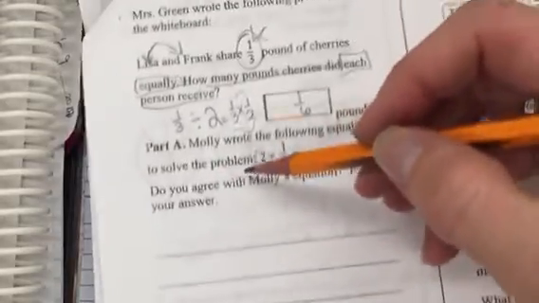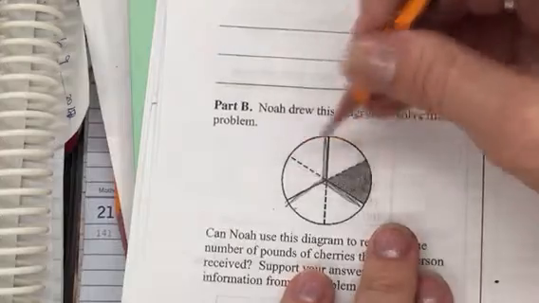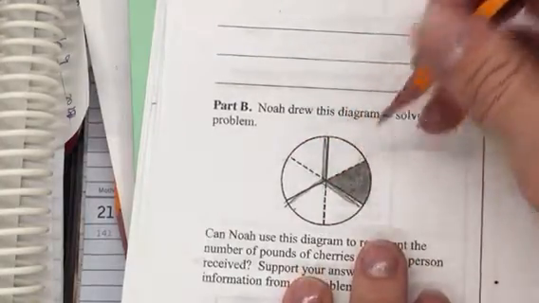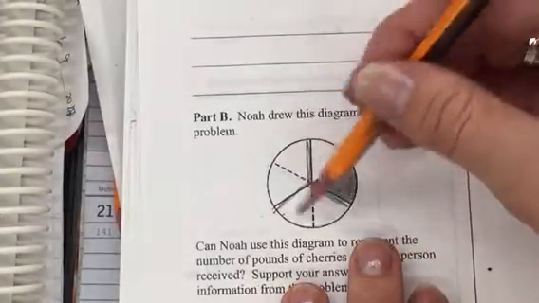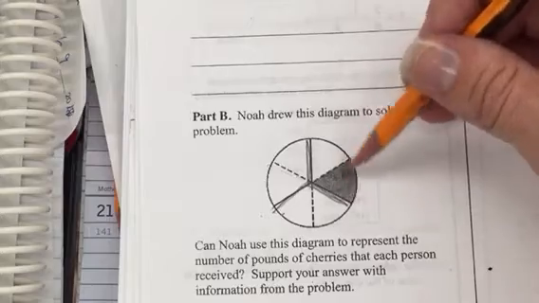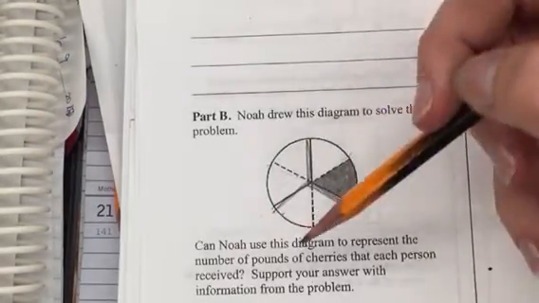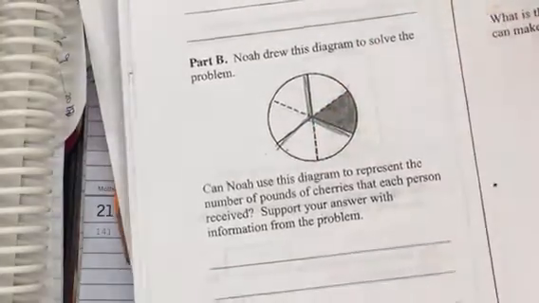And then did she divide each third into two pieces? So here's a third divided into two, here's a third divided into two, here's a third divided into two. So essentially the answer is yes, she did do that, and yes, Noah can do that. He shaded 1 out of the 6. Again, he took 1/3 and divided each into two pieces, and he got 1/6. 1 is shaded out of 6, and that's the same answer that you should have got up top. And you could do that in other ways.